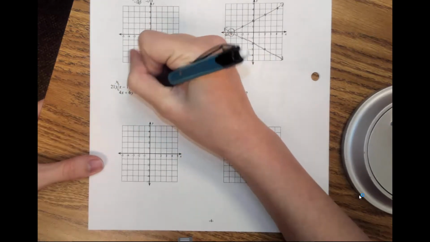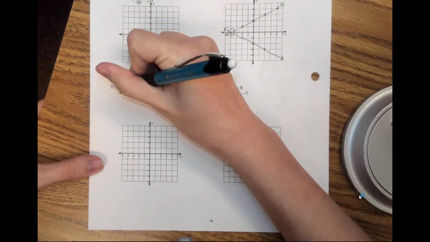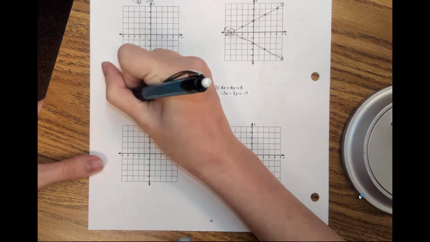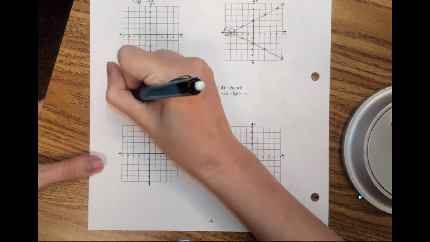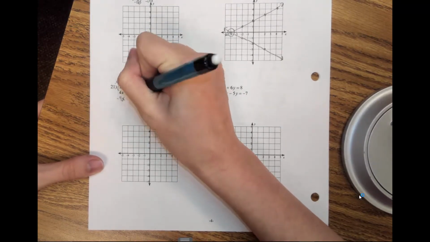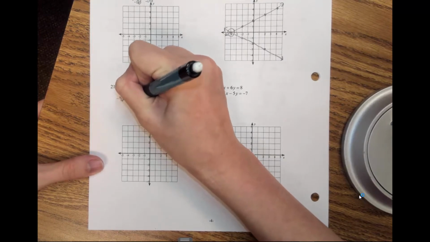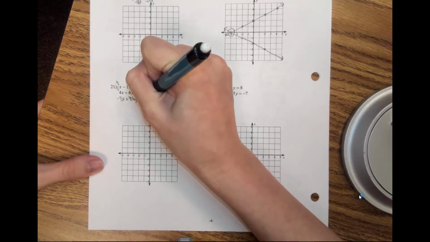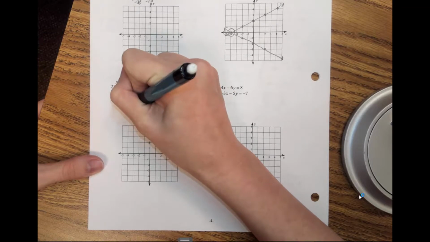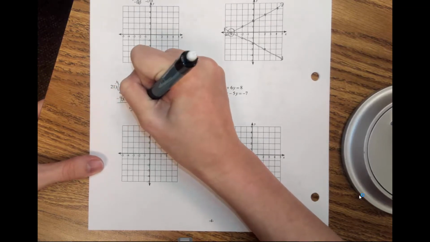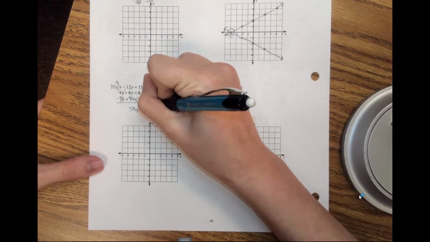I'll go ahead and do x, so that requires a -4 since we want these to cancel out, not add together. So that's -4x plus 48y equals -60. So 54y equals -54.